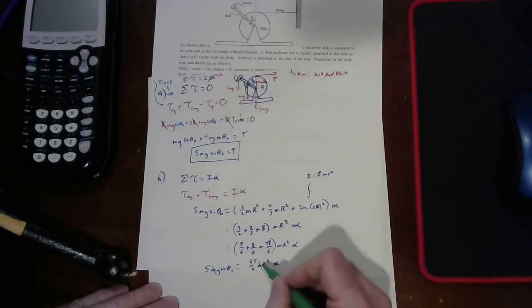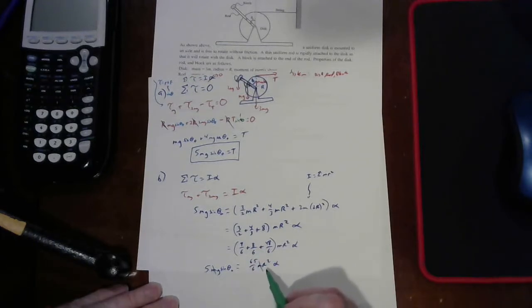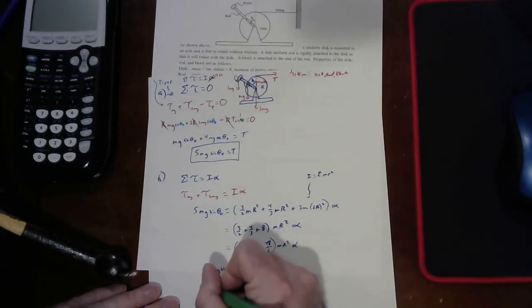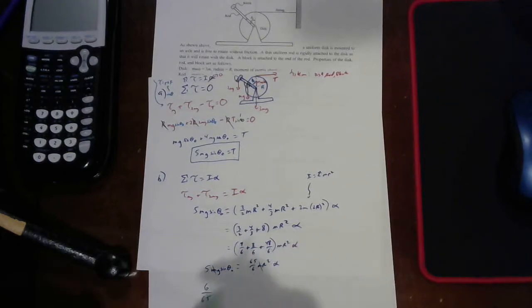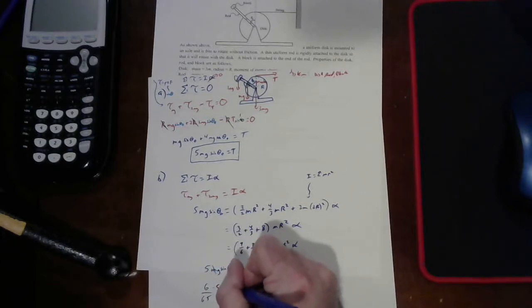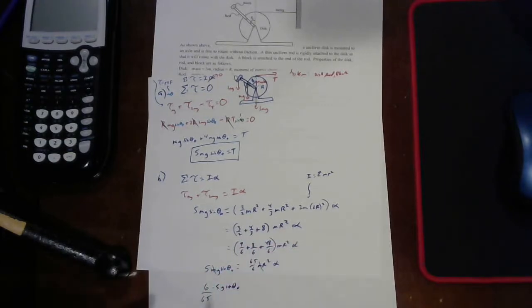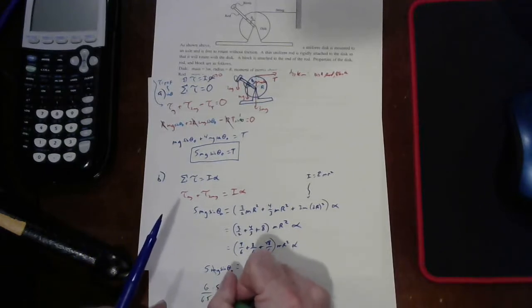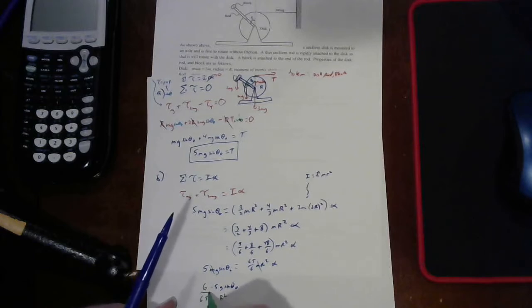Let's go ahead and move this to the other side by dividing by 65/6 r squared. So that'll be 6 over 65. I'll have that r squared in the denominator, right, when I move this over. All right.